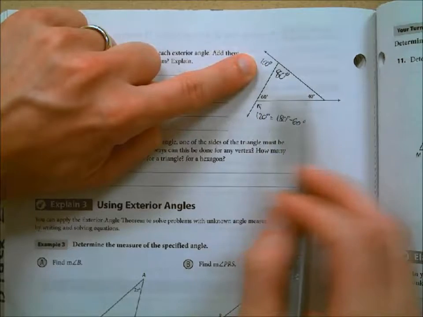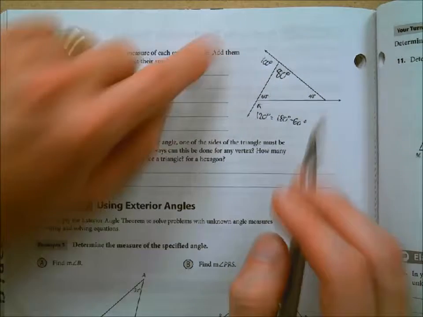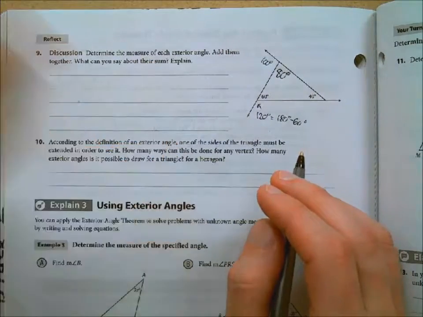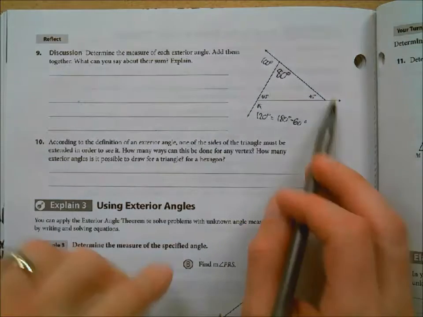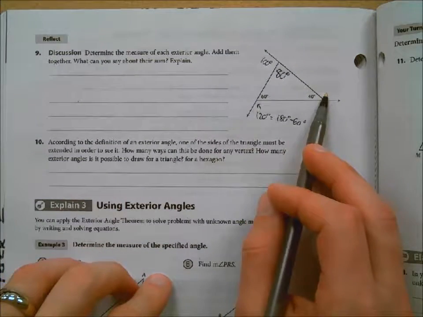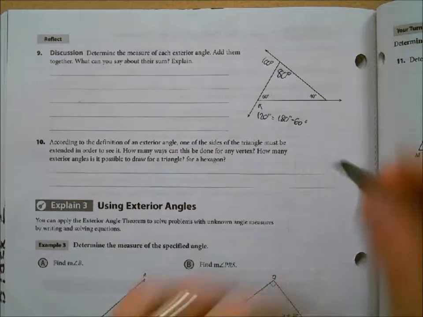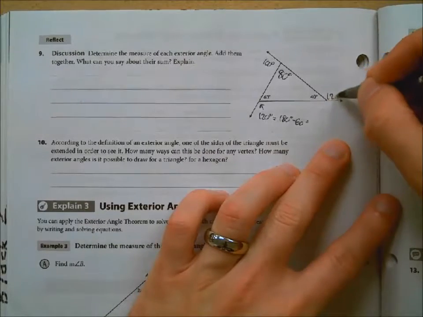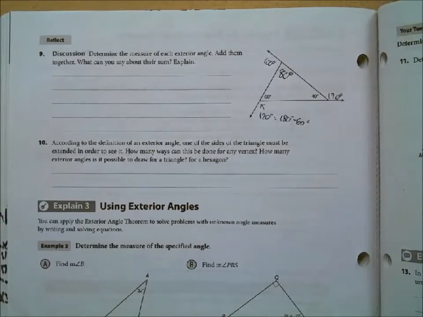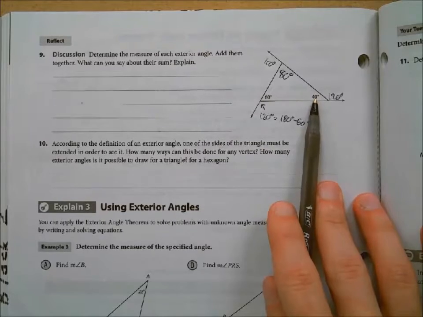Emma, did you have your hand raised earlier too? No? Okay. Sorry, I thought I saw. How about for the last exterior angle here? What can we say it's going to be then? You want to go ahead? Yeah, it's 140. Exactly right. Okay. So again, that can be gotten from subtracting the 40 or adding the 80 and the 60.